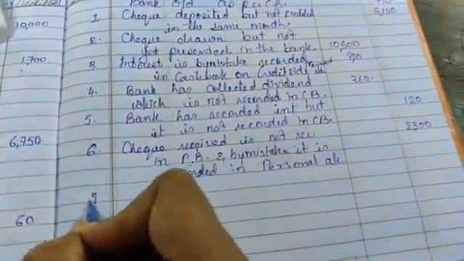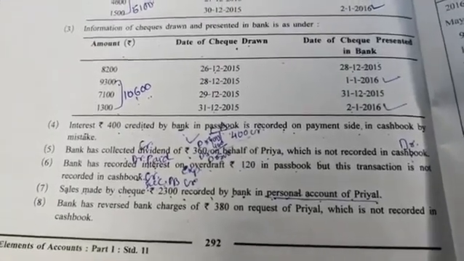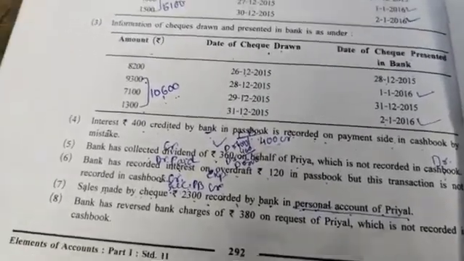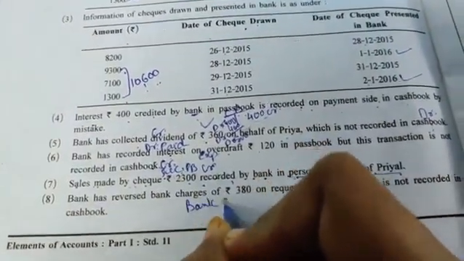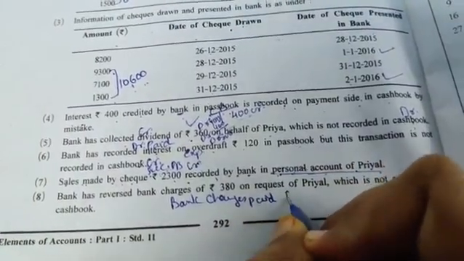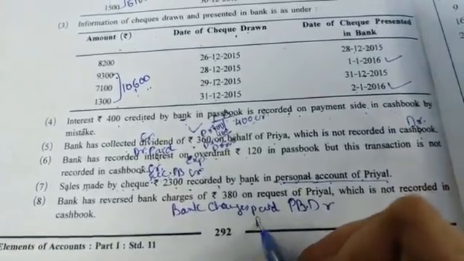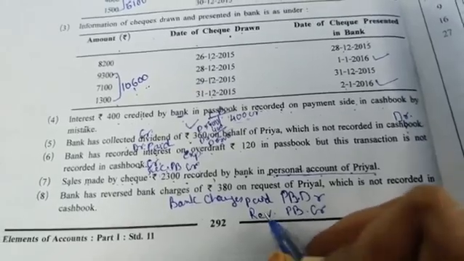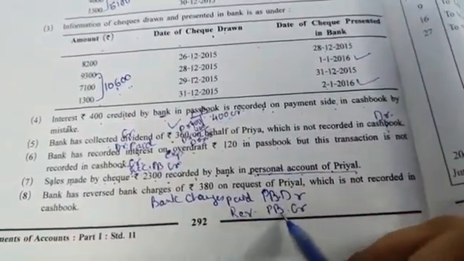Fine. Then the seventh entry. Now see next, the bank has reversed bank charges of 380 on request of Priyal, which is not recorded in the cash book. Now see, first of all, bank charges are always paid. As it is paid, in the passbook it will be debited. Now these charges are reversed, so again in the passbook it will be credited. Reverse means they are giving you back.